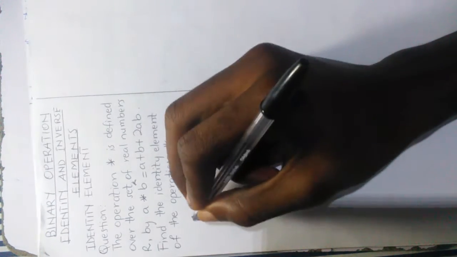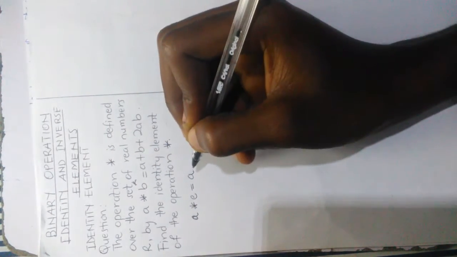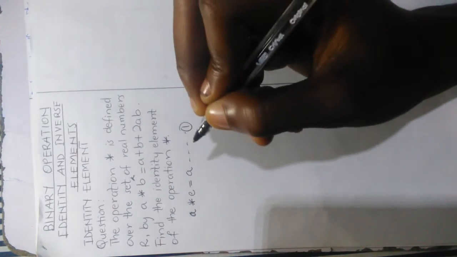So now, if A star the identity element E, it should be equal to the element itself, A. This is the rule governing the identity element. Now, the identity element is a neutral element. So meaning whatever you do, you must get back the same thing.